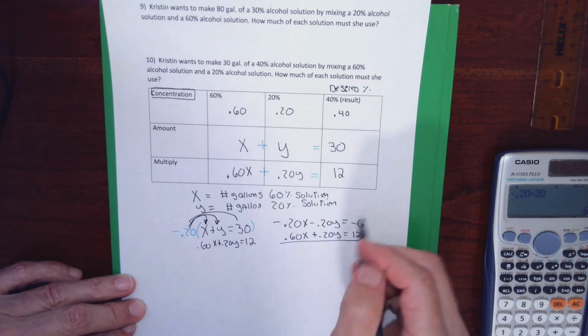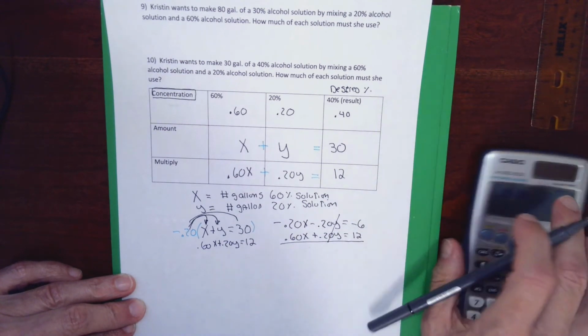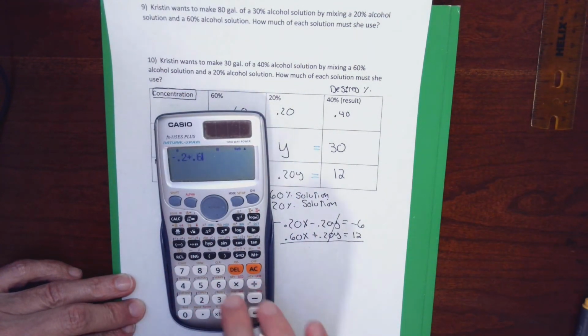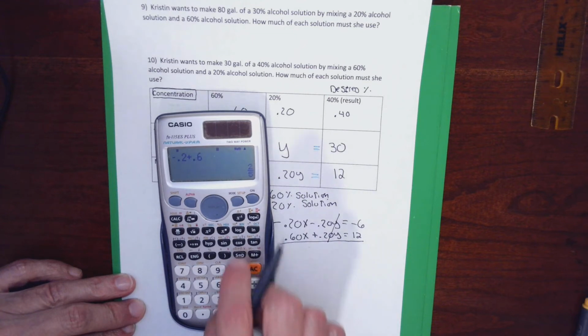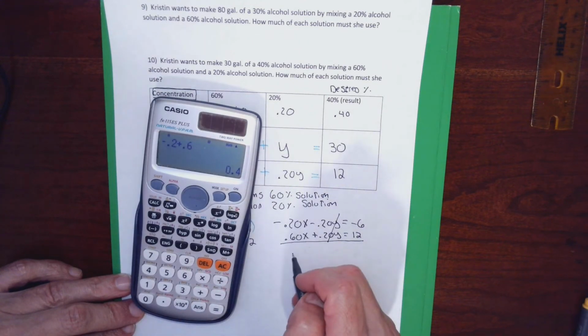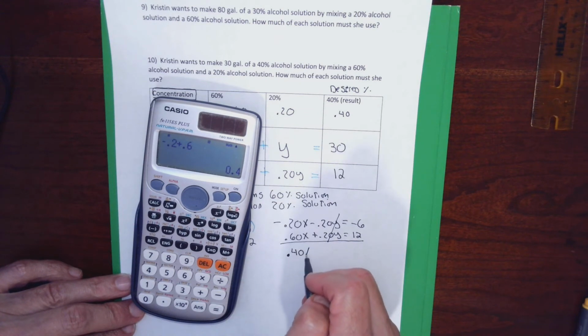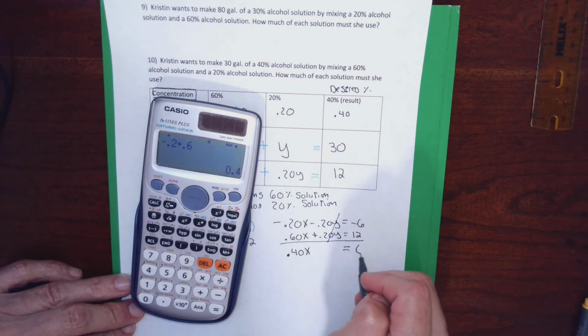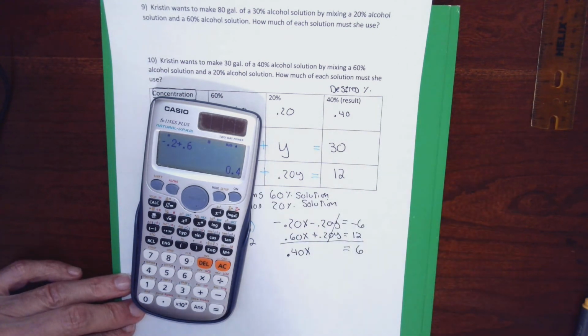Now I'm going to combine, canceling out the 20y's. In front of the x's, I have negative 0.2 plus 0.6, which gives positive 0.4. I don't need the 0, but I'll put it in just because I have a habit of doing that. The y's cancel, and on the right side, 12 minus 6 is 6.